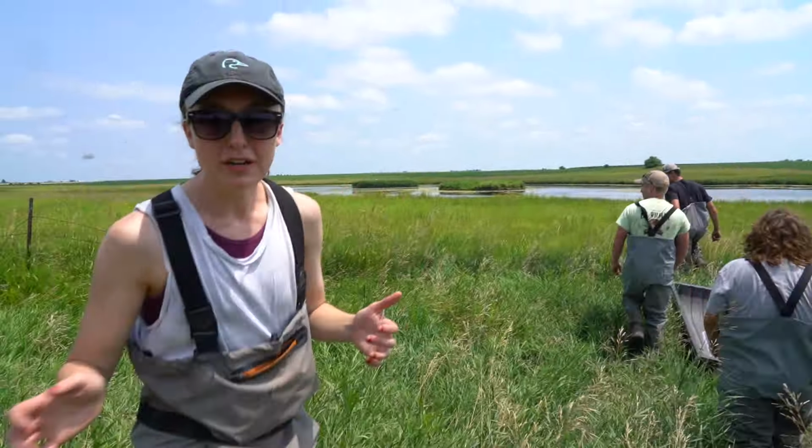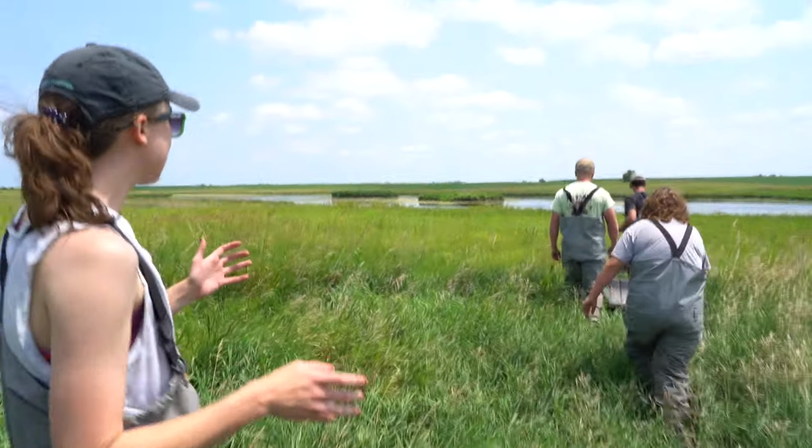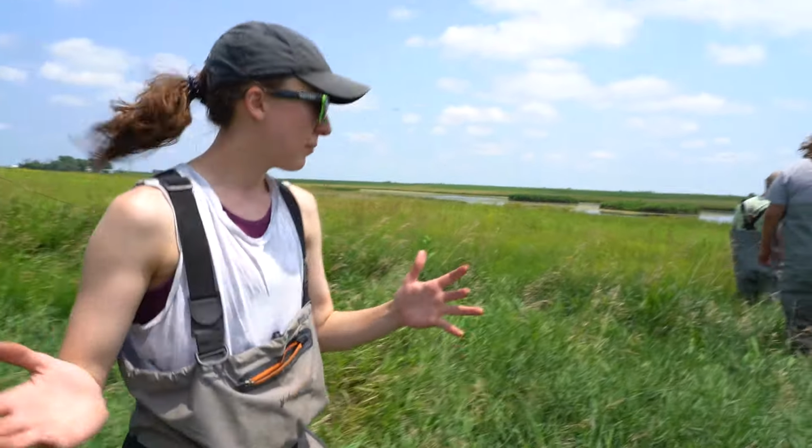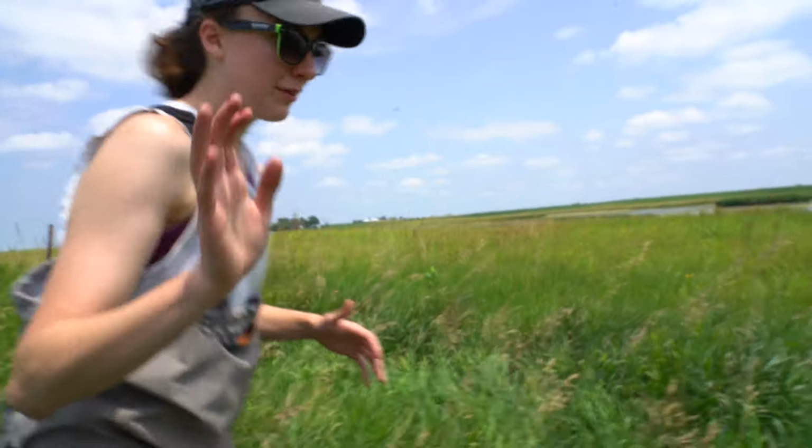Okay, so this is actually one of our privately owned CREP sites. Of course, we have landowner permission to be out here. So that's always important when we're doing our wetland work.